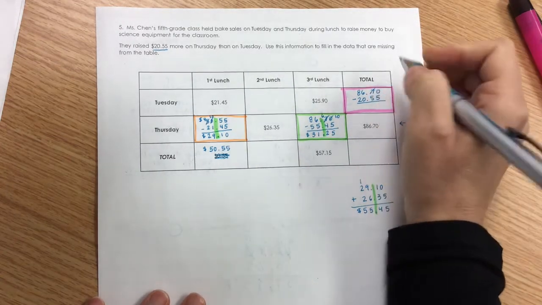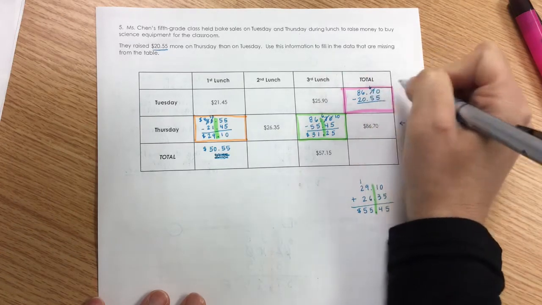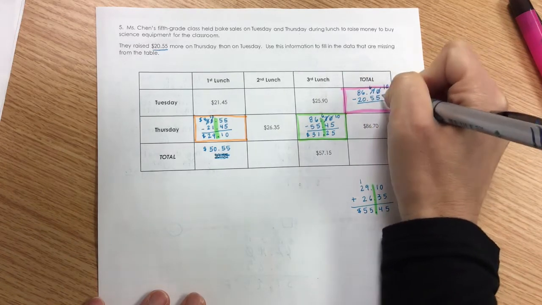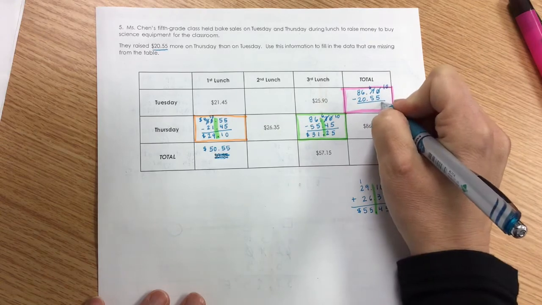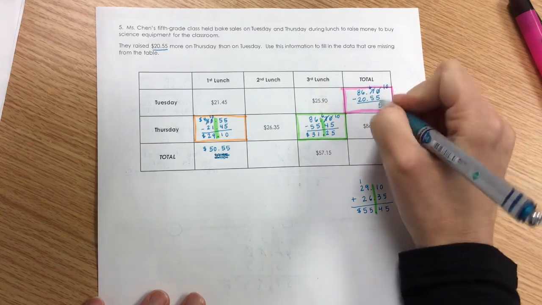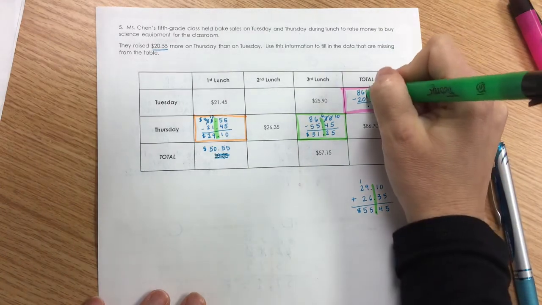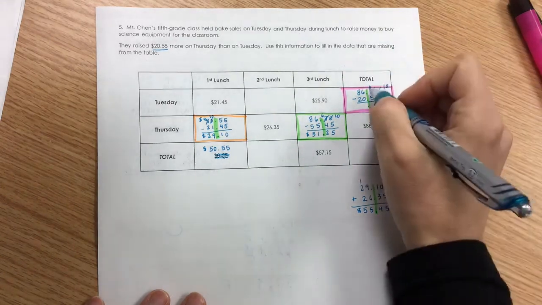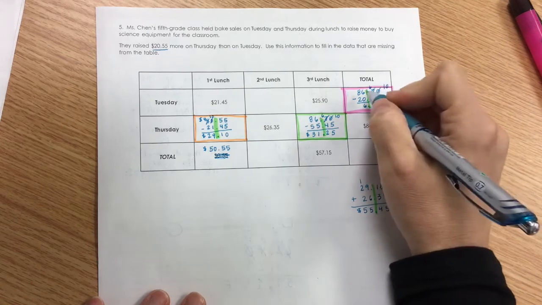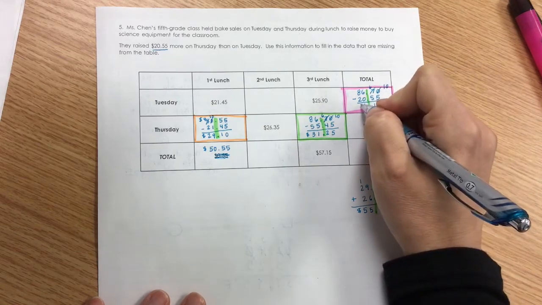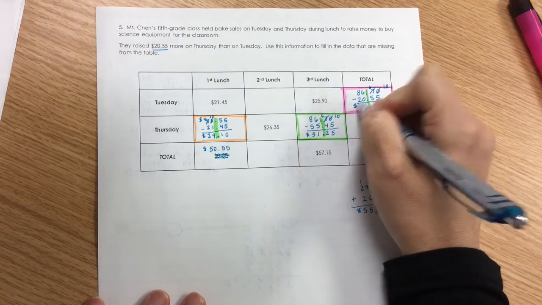So we have to borrow from the 7, and it becomes a 6. This is going to become a 10. 10 minus 5 gives us 5. 6 minus 5 gives us 1. Bring down our decimal point. 6 minus 0 is 6. 8 minus 2 is 6.